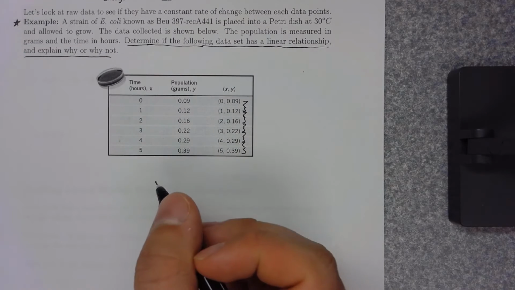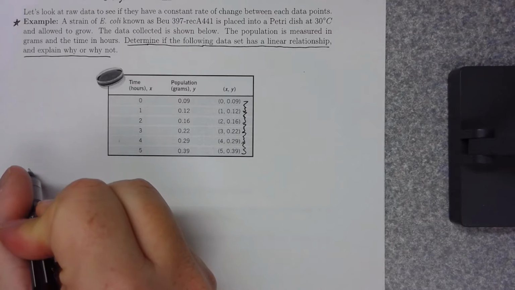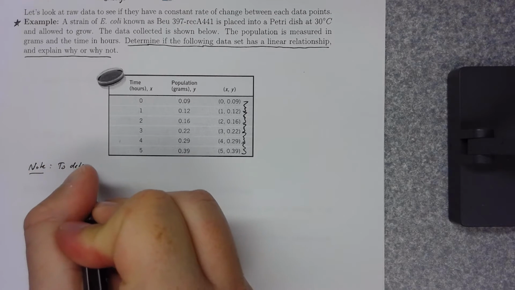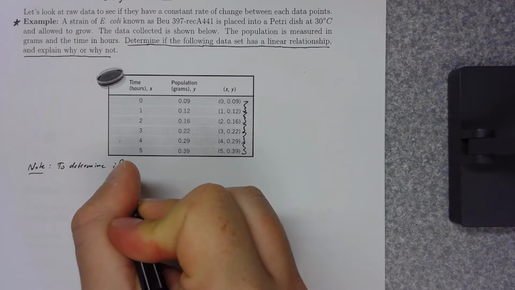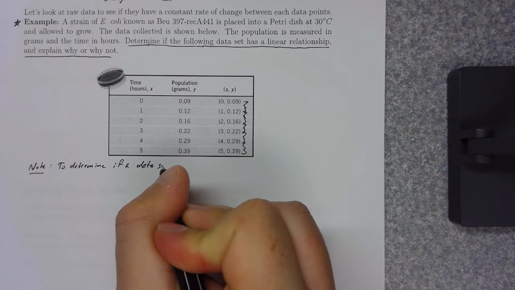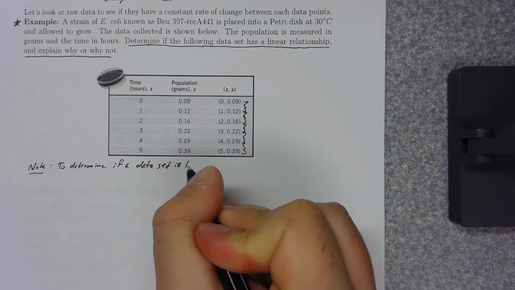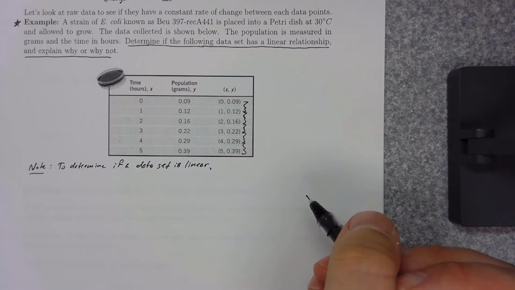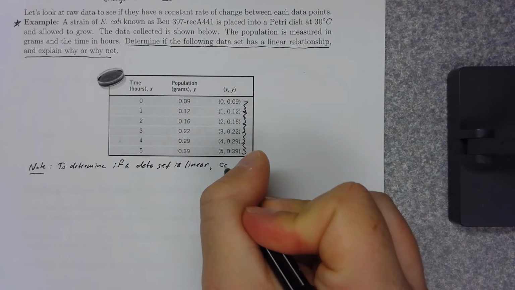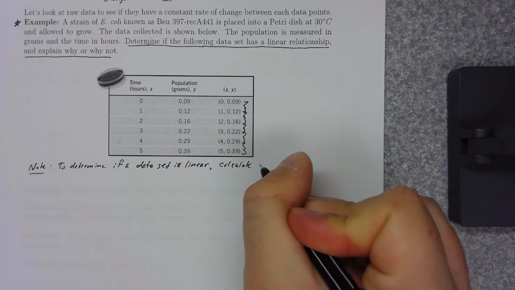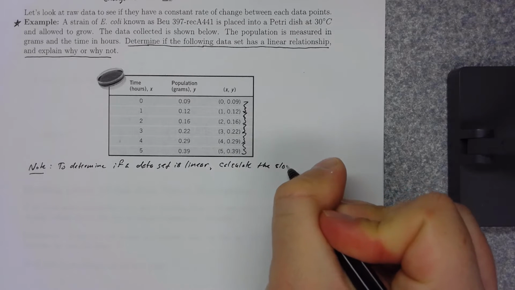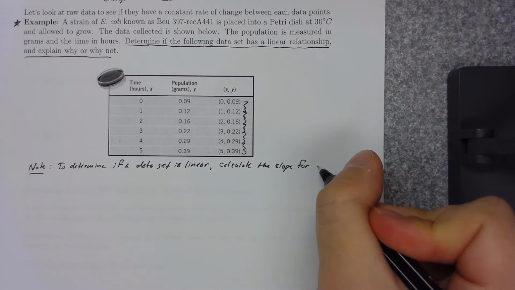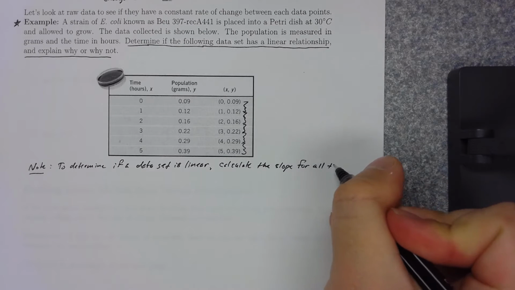So in order to determine if a data set is linear, calculate the slope for all the raw data.